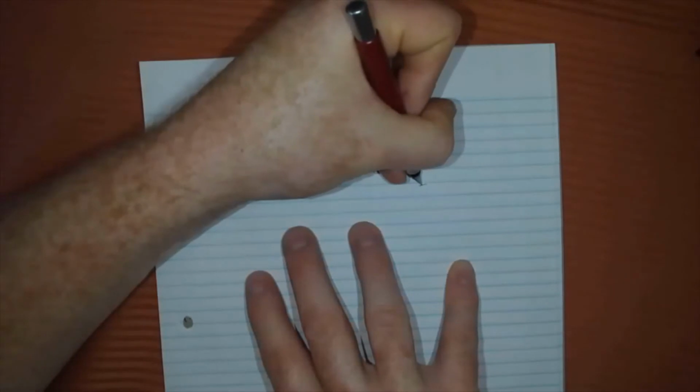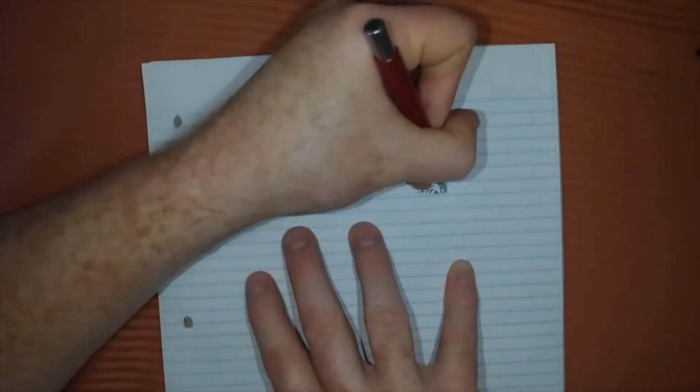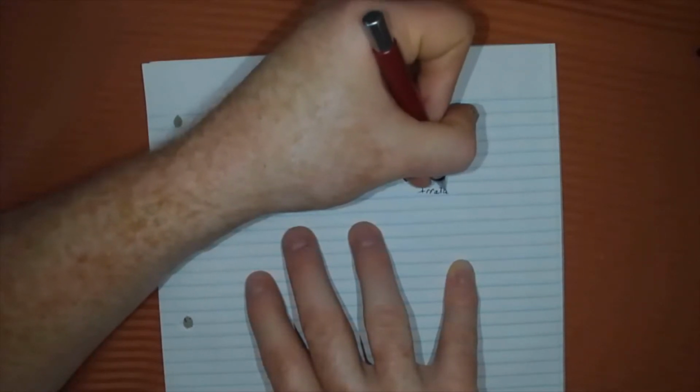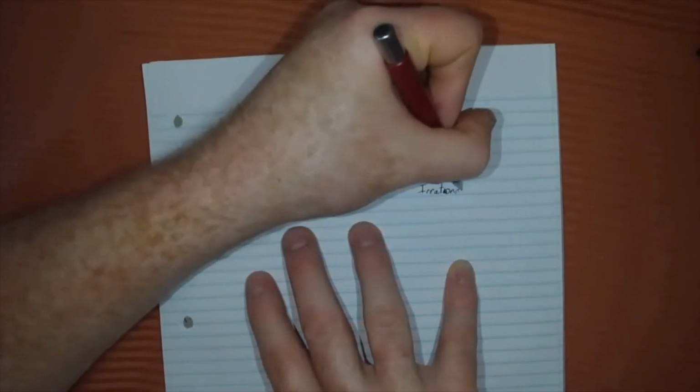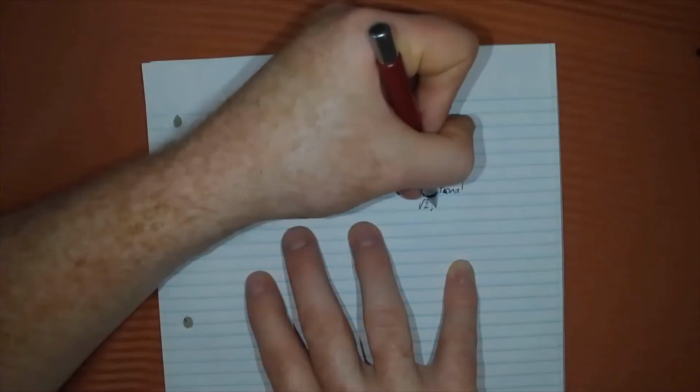And then we break it down into irrational and rational. Let's look at irrational first. Irrational could be a number that doesn't give a definitive distinct number.